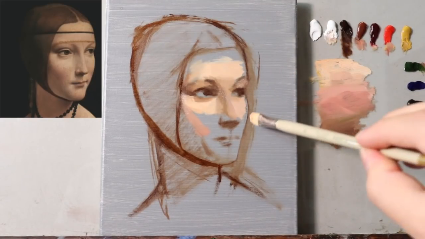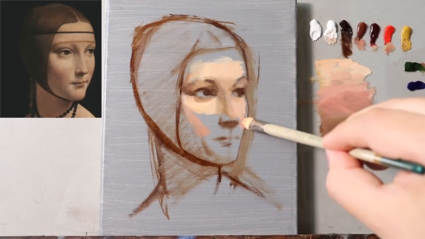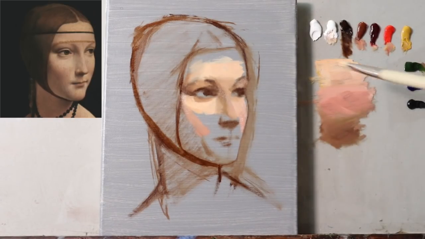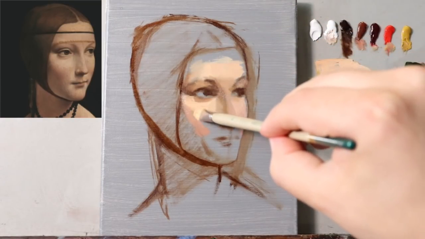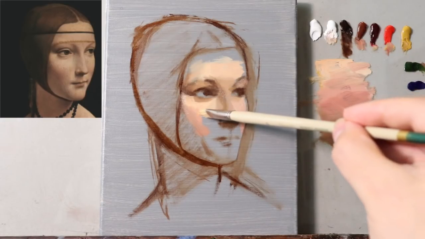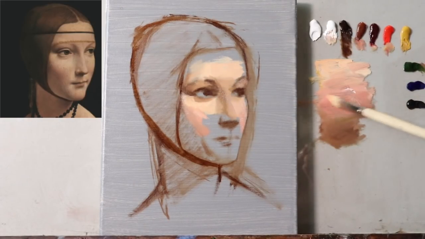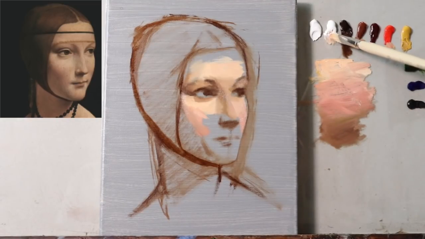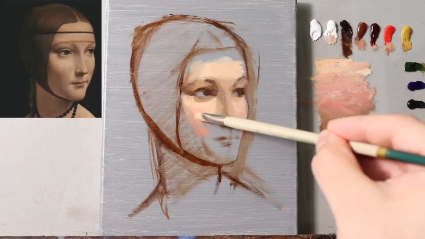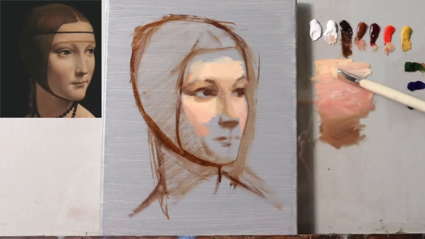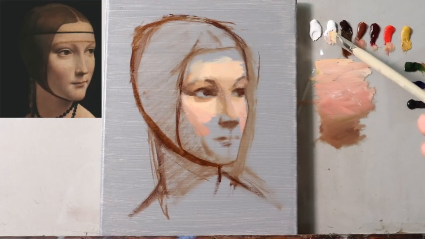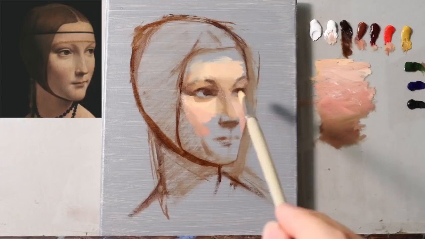And we're going to follow through on the other side. Like so. Now we're going to move towards the darker planes. So that is the bottom portion of the cheekbone, the mandible. A little bit lighter now. Titanium white.